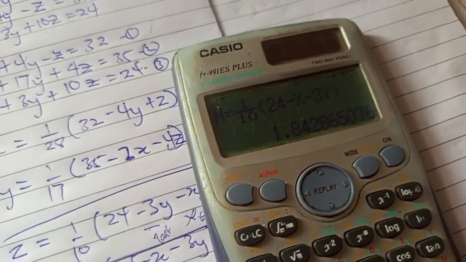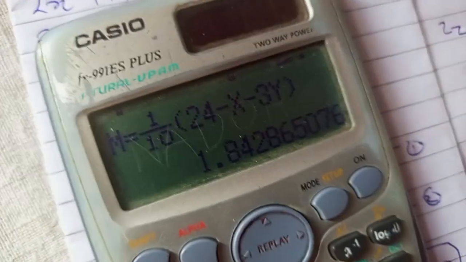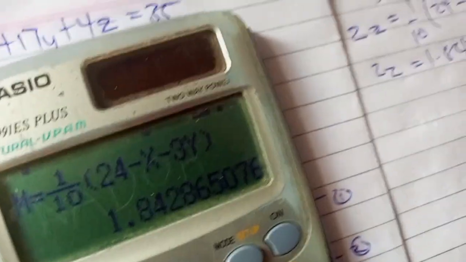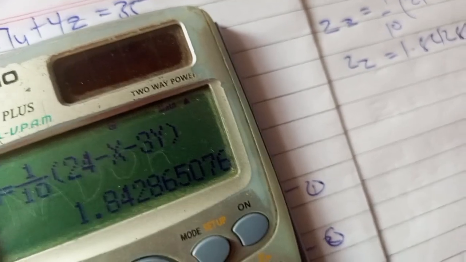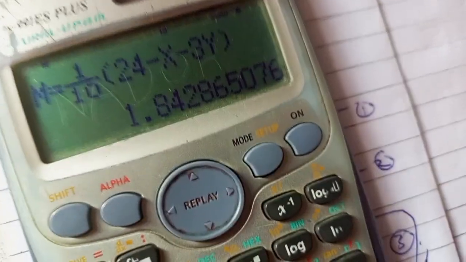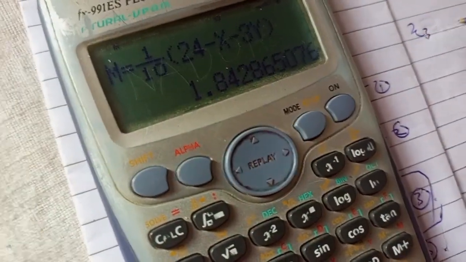Go for z2. Still on z2, we got 1.8428650076. Write it down. Please write everything.